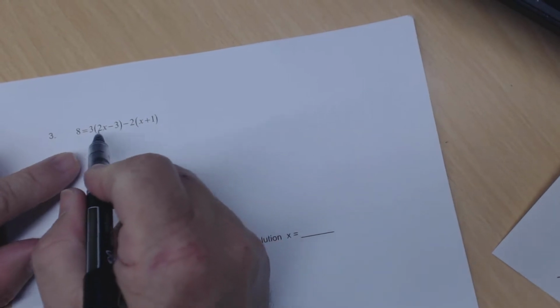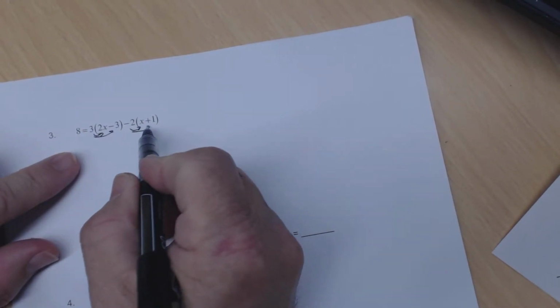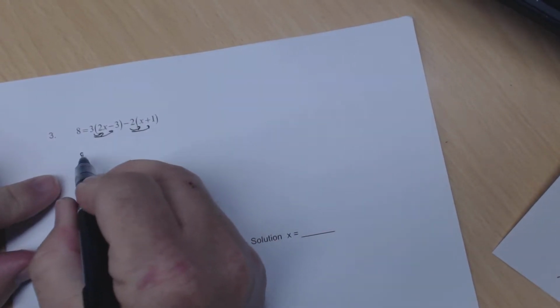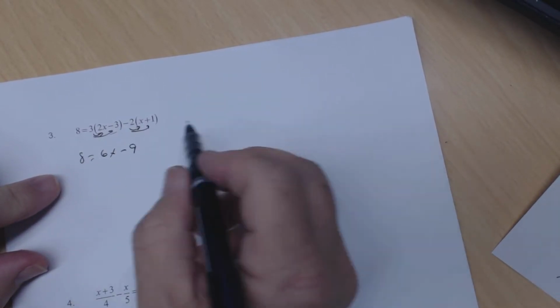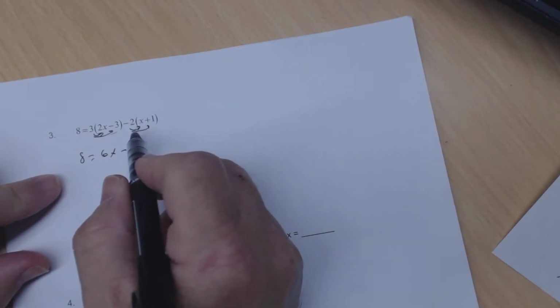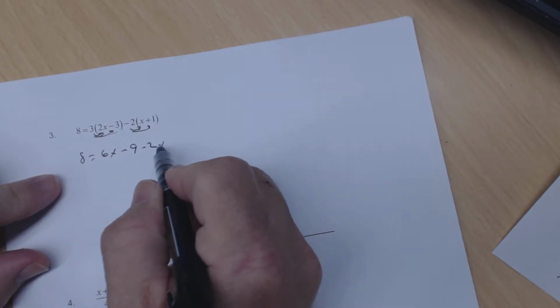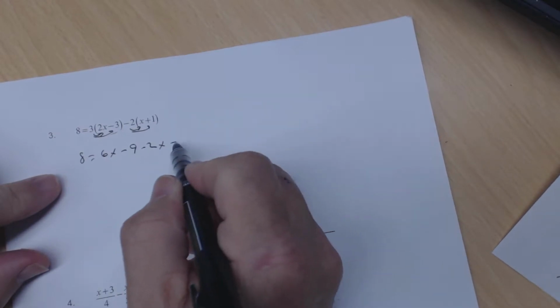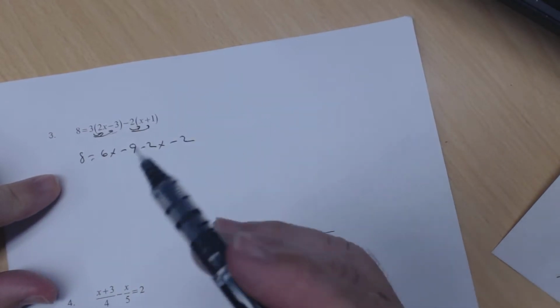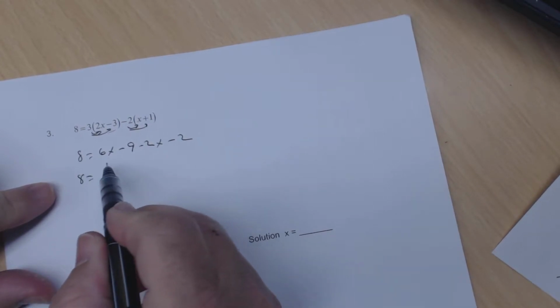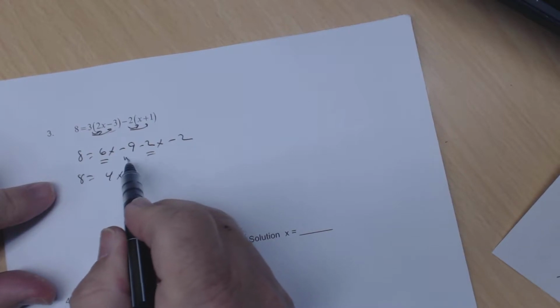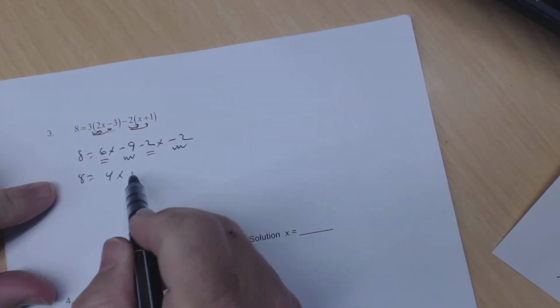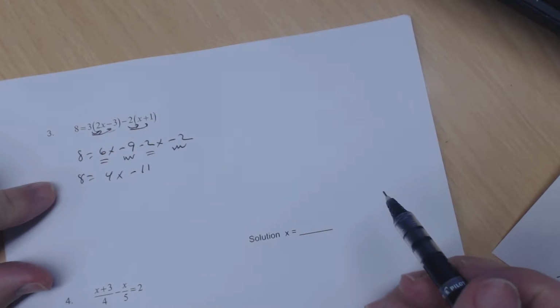All right, number 3. I'm going to use the distributive property twice here. I have two sets of parentheses, and so I get 8 equals 3 times 2x is 6x, 3 times a negative 3 is a negative 9. Negative 2 is what you're going to distribute here, so negative 2 times x is a negative 2x, and negative 2 times a positive 1 is a negative 2. Combining like terms, I get 8 equals 6x minus 2x is 4x, and a negative 9 and a negative 2 is a negative 11.